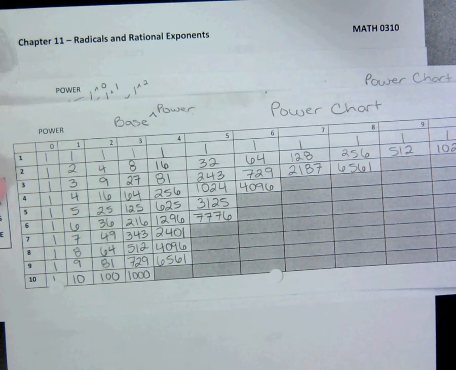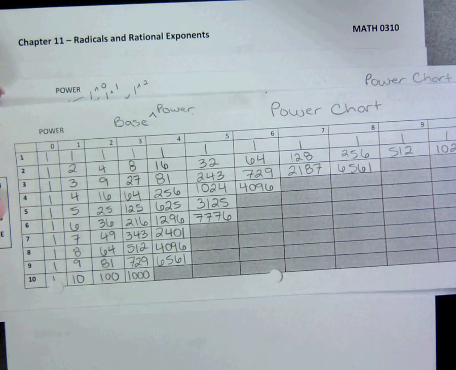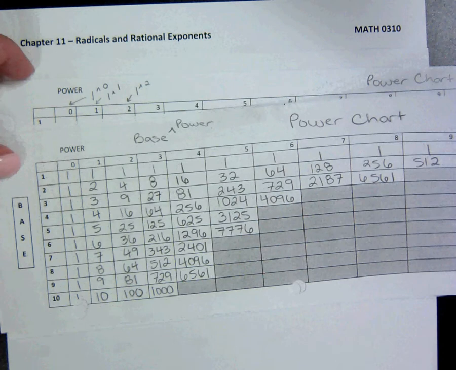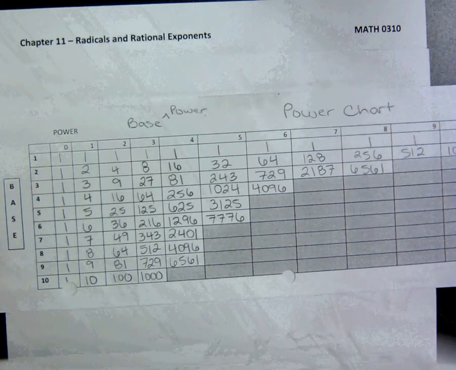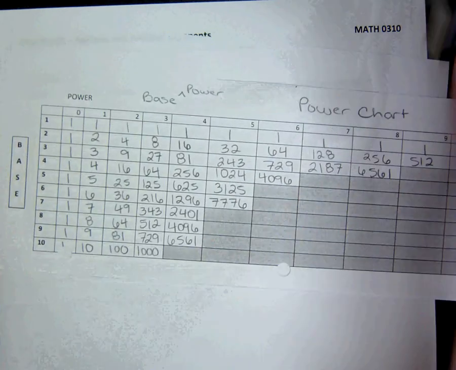So I'm going to be referring to this throughout the video, so you want to have this handy. And like I said, hole punch it or tuck it in a pocket somewhere so that you can pull it out whenever you need it to refer to.